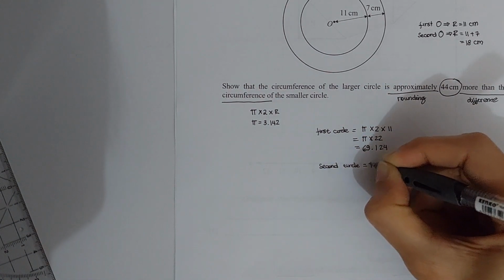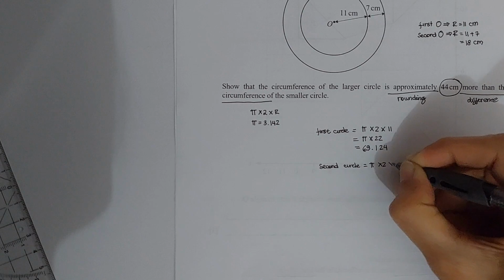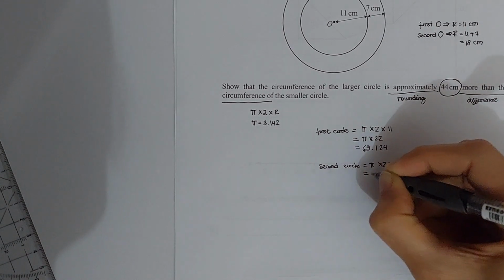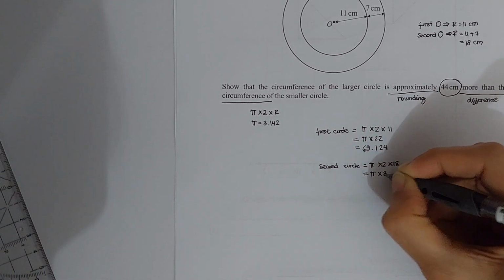And then the second circle, again it will be pi times 2 times 18, which will be pi times 36.